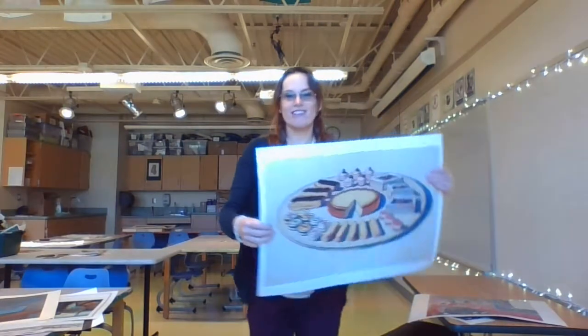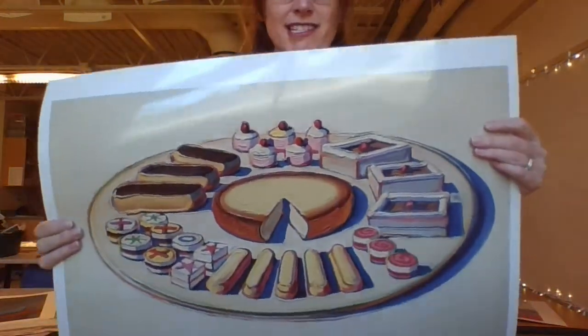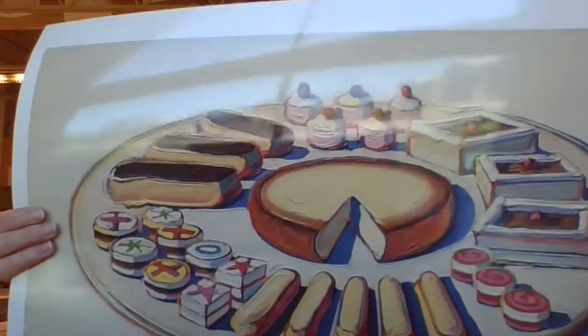Still lifes can also be used for advertising. It could be super yummy. Like this is Wayne Thiebaud, and it's called French Pastries. Get a look at that.